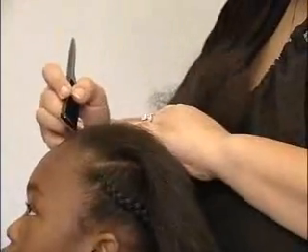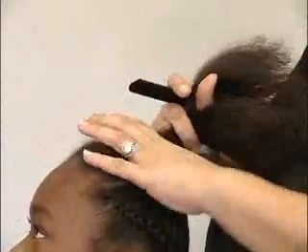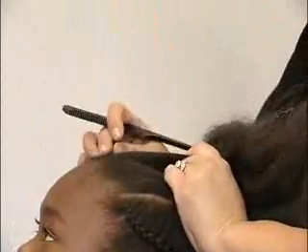Sometimes on the face area, you may want to use something a little bit lighter, because the skin on the face is a little bit more sensitive.